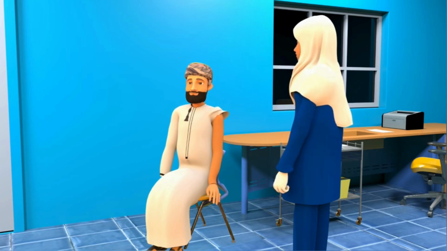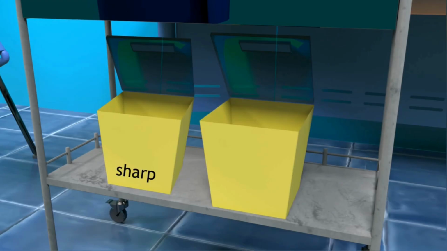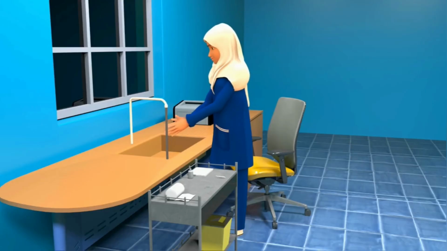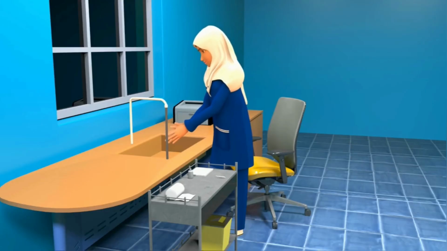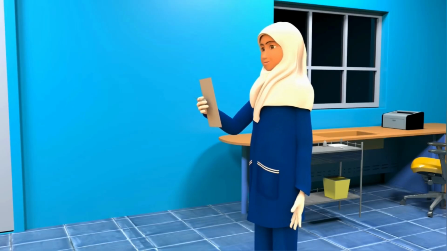Monitors for any adverse reactions at the site for 20 to 30 minutes after the injection. Discards all equipment appropriately. Removes and discards the gloves. Performs hand hygiene. Documents the procedure, date, time, name of medicine, dose, route, and signature. Reports any unexpected outcomes.